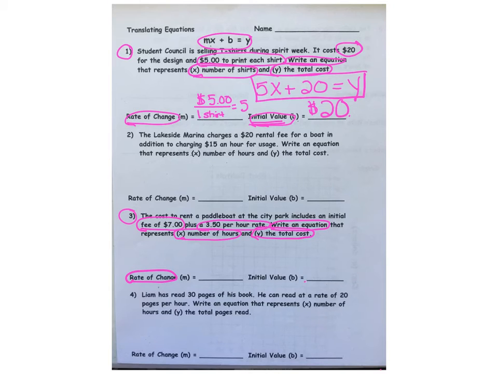Well, let's start with our initial fee, our y-intercept. We know right up front we have to pay $7, no matter how long we're out on the lake. And then our rate, well, we write it as a ratio. It is $3.50 per every 1 hour. If we divide, we get $3.50.